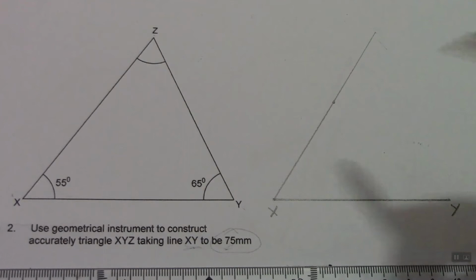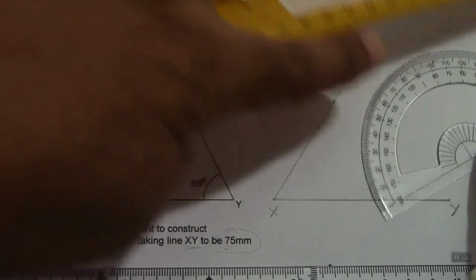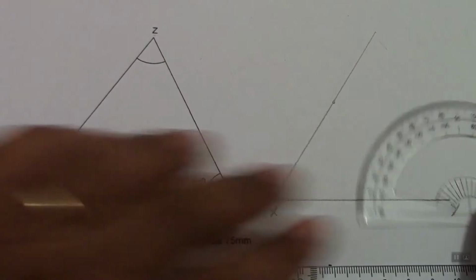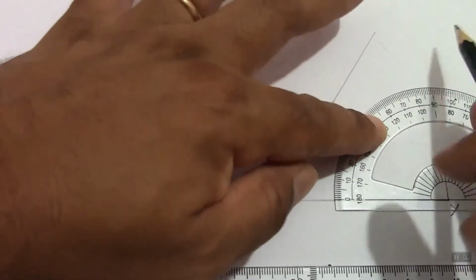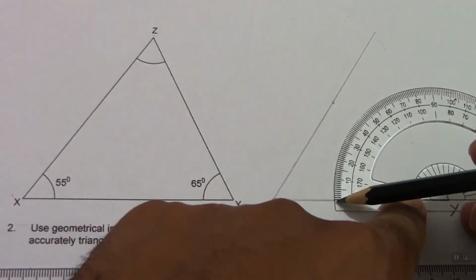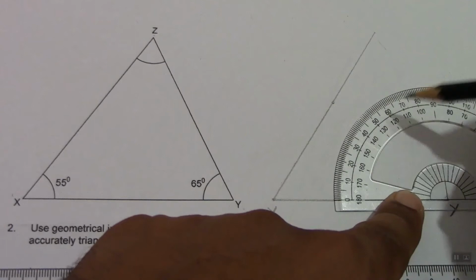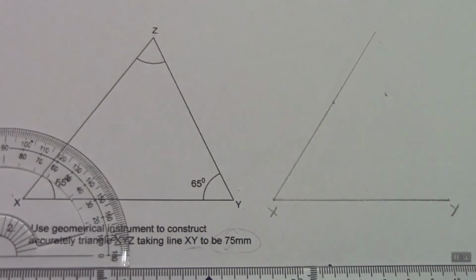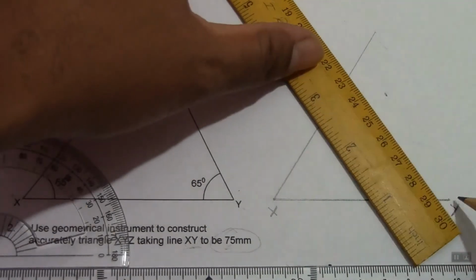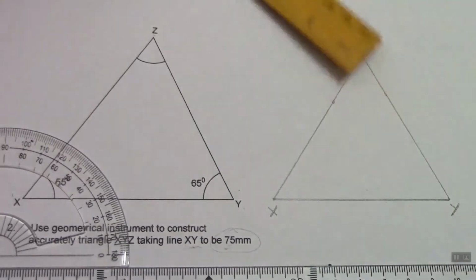At point Y now, it's 65 degrees. So starting from point Y, I can count from 0 here to 60, 1, 2, 3, 4, 5, which makes 65 degrees. Then with my ruler, from point Y, I draw a line, and this is my triangle.